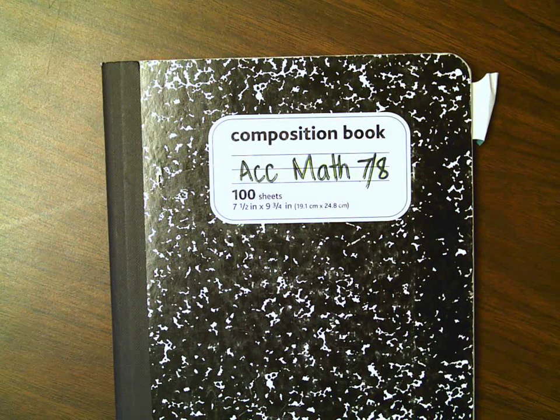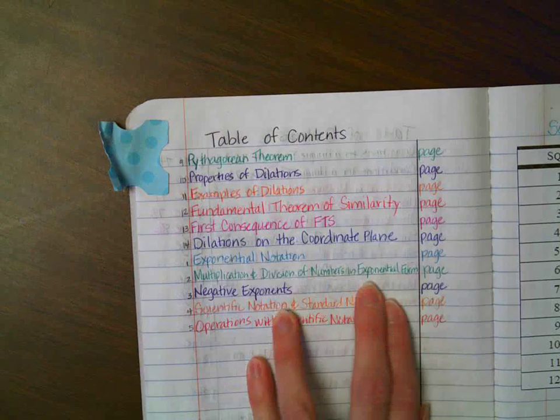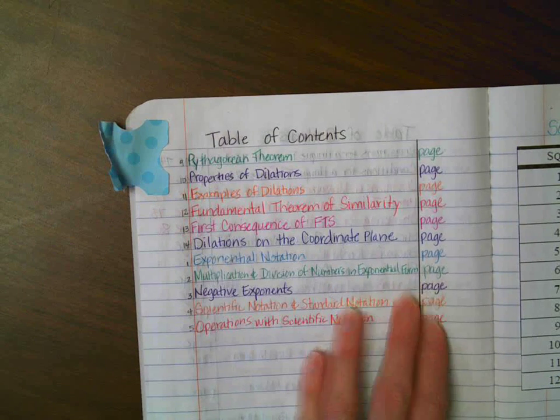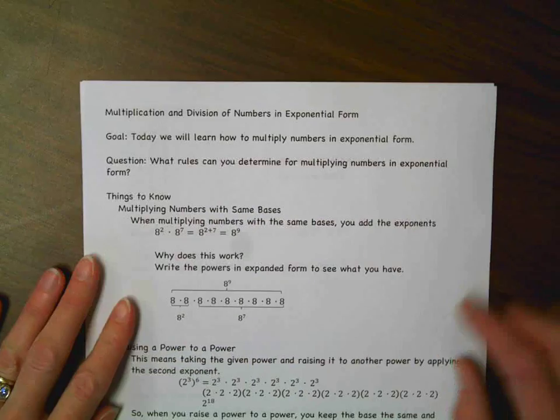Integrated Math 7-8 students. We are working in Module 13, and this is Lesson 2, and it's called Multiplication and Division of Numbers in Exponential Form. Multiplication and division of numbers in exponential form. Okay, and here is our notes page.